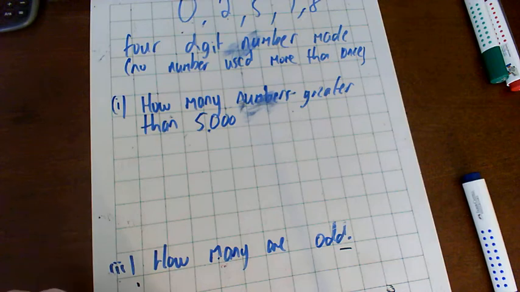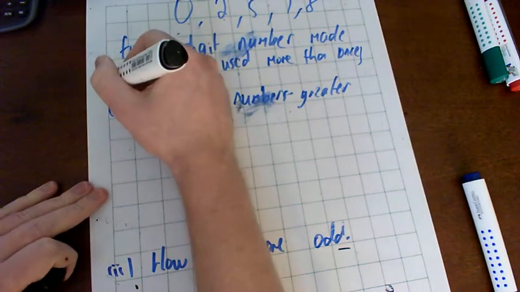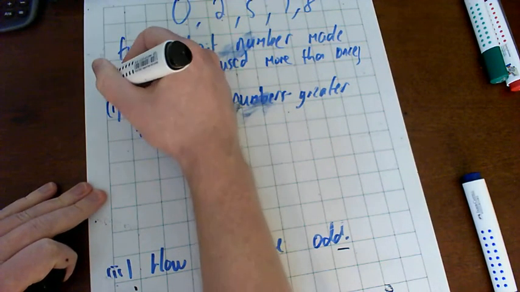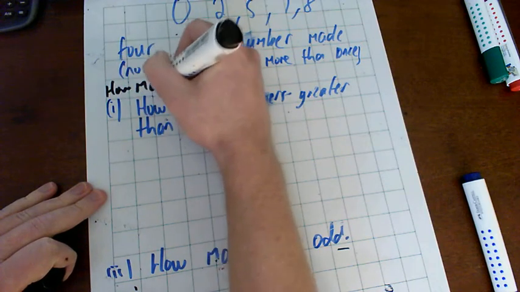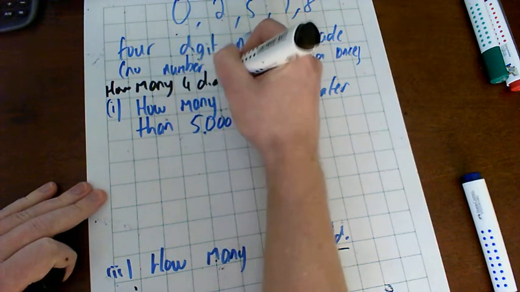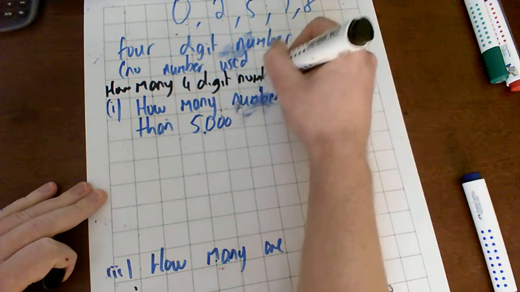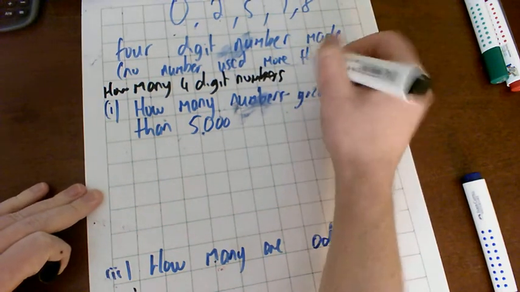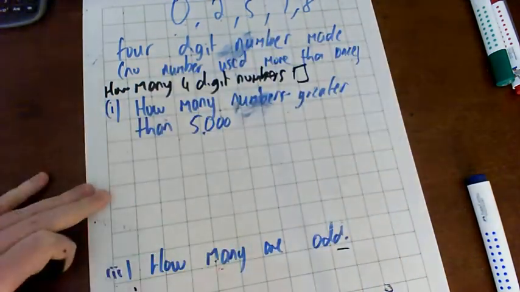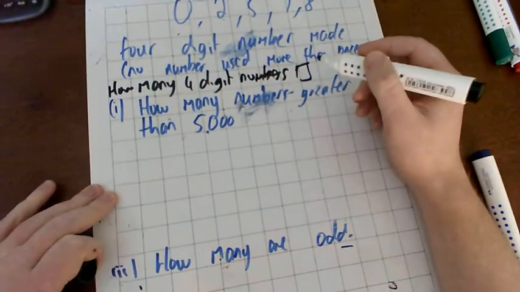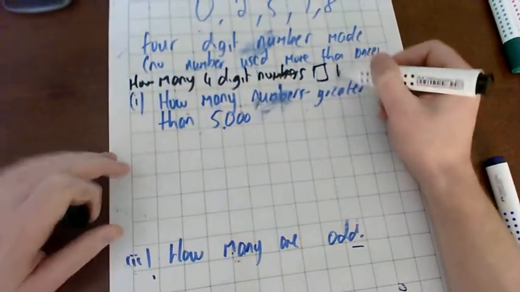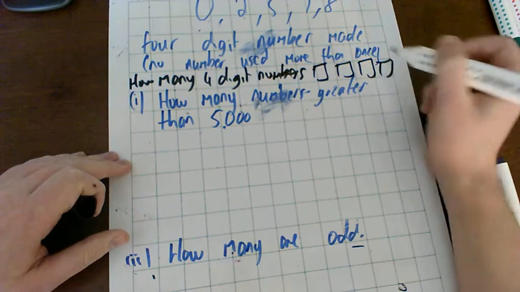It says, how many 4-digit numbers can be made from those if no number is repeated? So again, I missed this part when I was rewriting the question. I've just noticed it now. So there's 4-digit numbers from this.